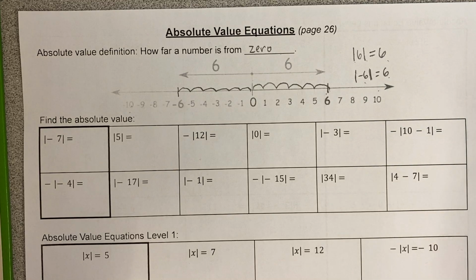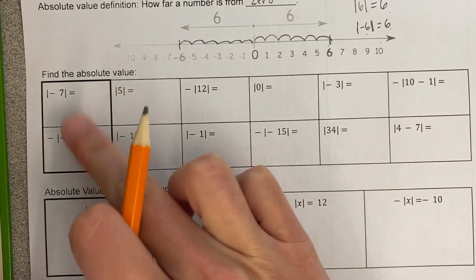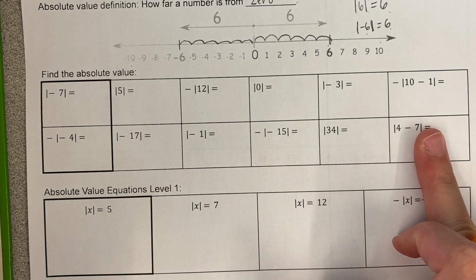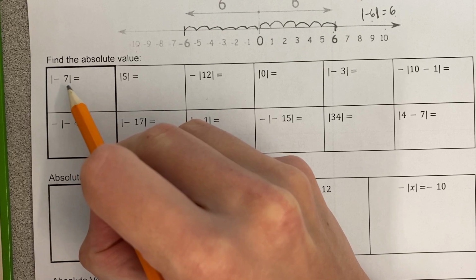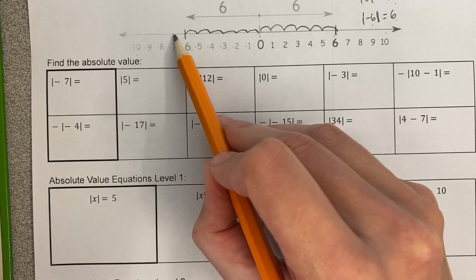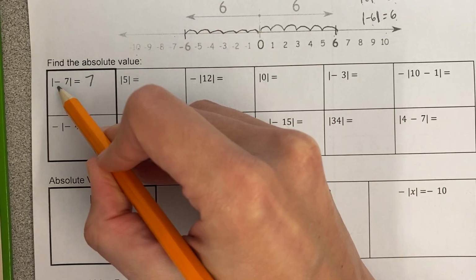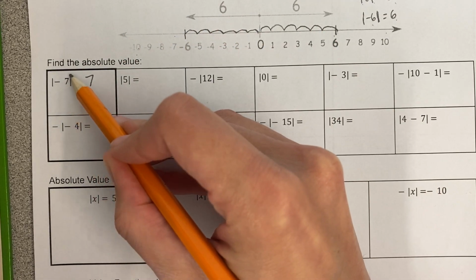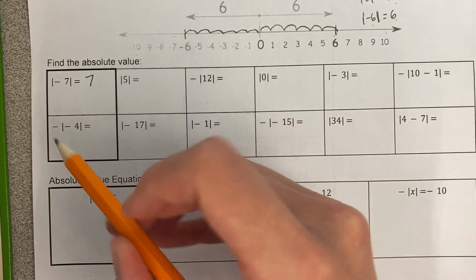so absolute value ends up making numbers positive, all right? So let's first go ahead and do a couple of examples, and then you're going to make sure you understand absolute value before we get into the equations, okay? So if I have something like the absolute value of negative 7, how far is negative 7 from 0? Here's negative 7, I could count, and it's 7 units, right? It doesn't matter whether it's negative or positive. Once it's in the absolute value sign, it's going to be positive because the distance from 0 is always positive.